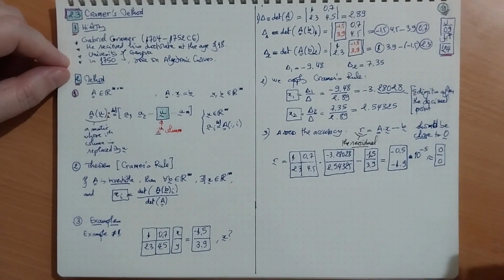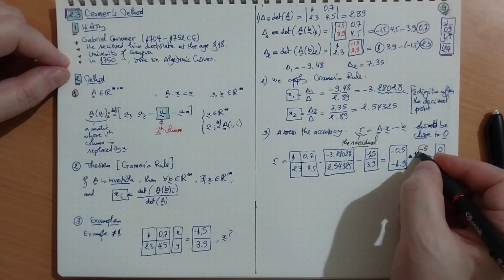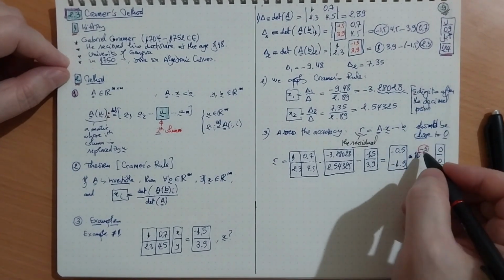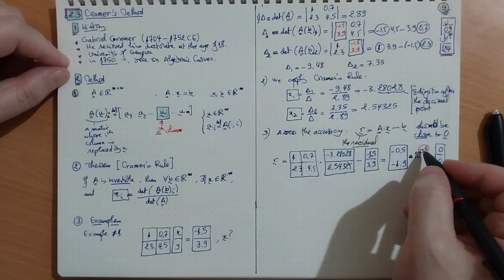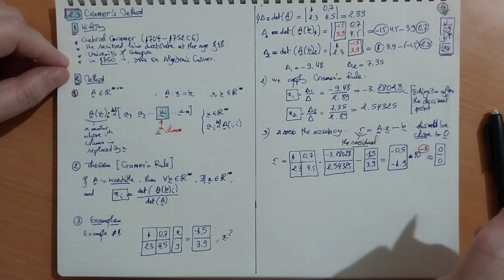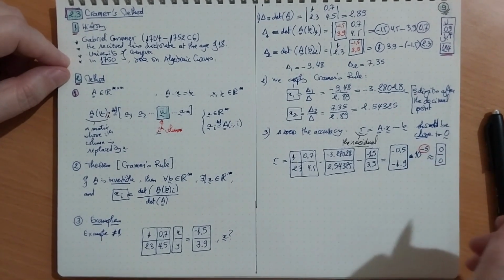But make sure that you find here a small number. If you work with 5 digits, minus 5, minus 4 is okay, but not minus 2 or minus 1. You have made an error. Or plus 2, plus 3, you have, of course, made an error.